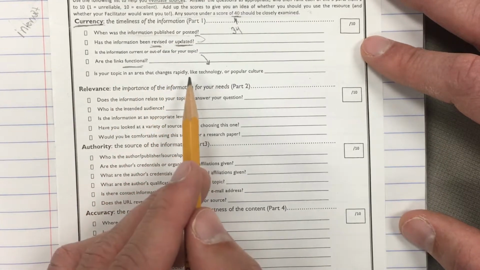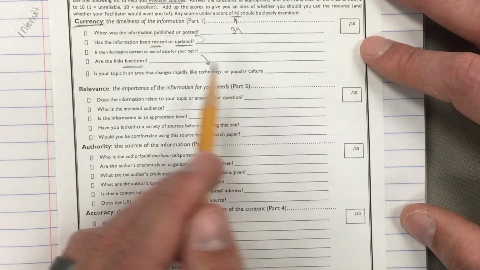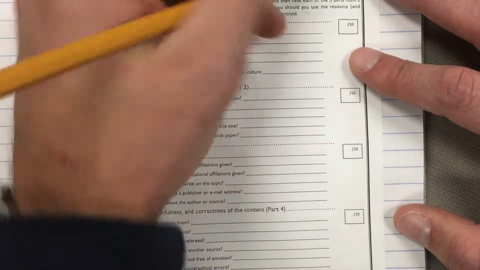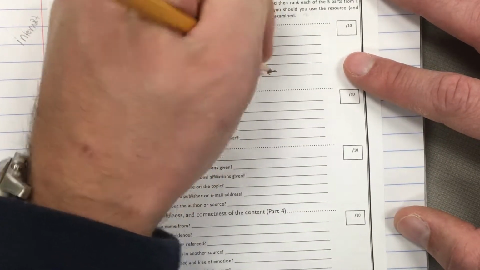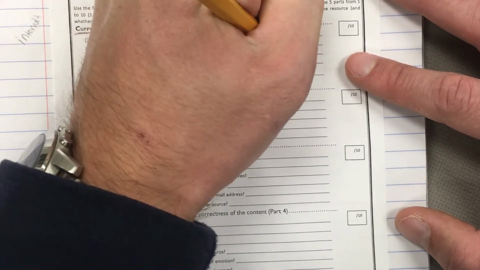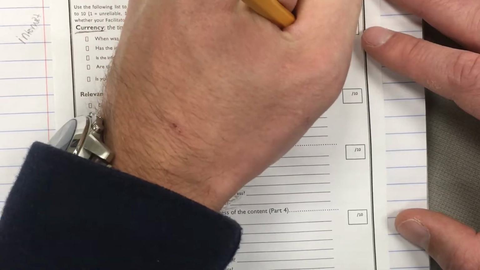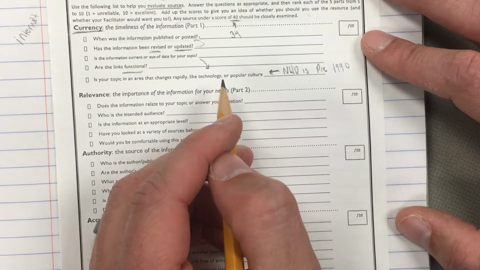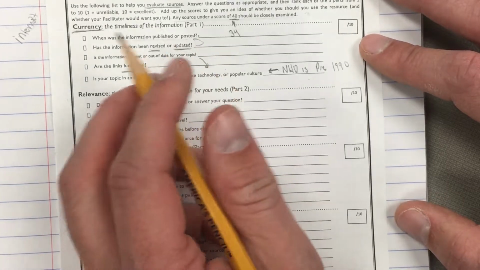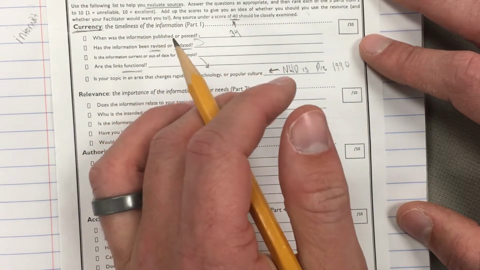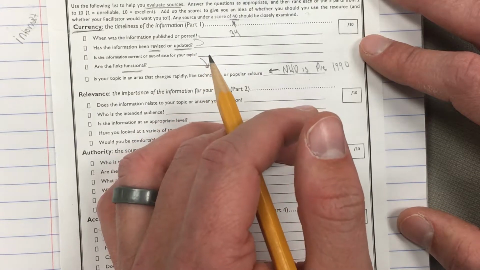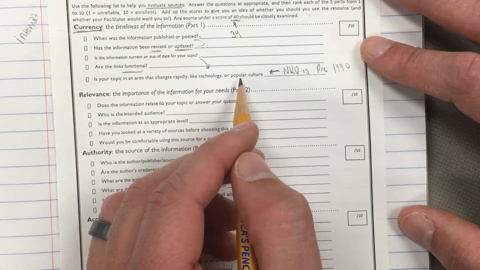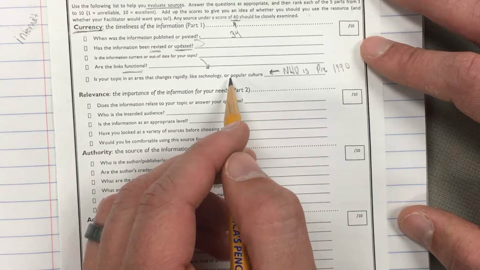And is your topic in an area that changes rapidly, like technology or popular culture? This probably won't matter as much for our purposes right now, because National History Day is pre-1990, at least for us. So you probably shouldn't have to worry too much about this, but if you were doing research on something really, really recent, let's say things like what music is really popular.